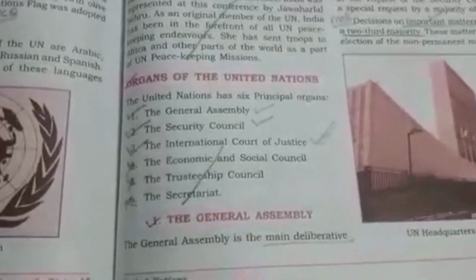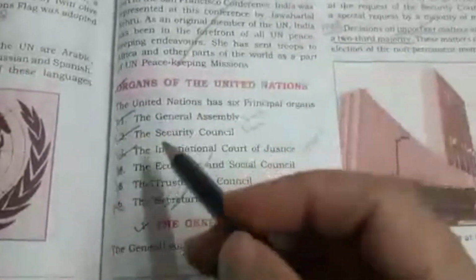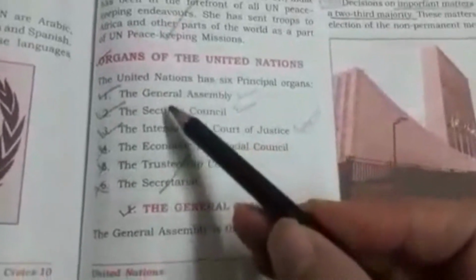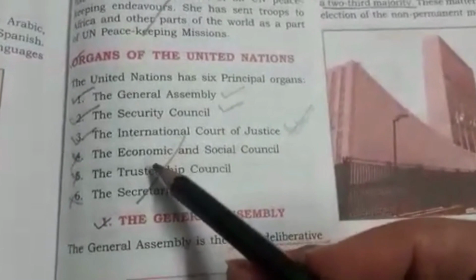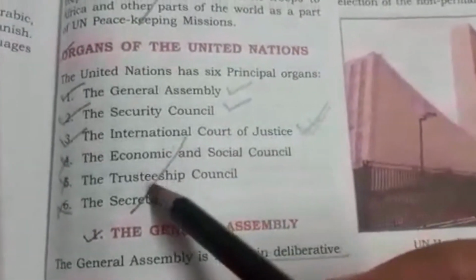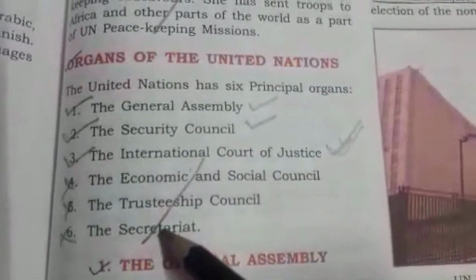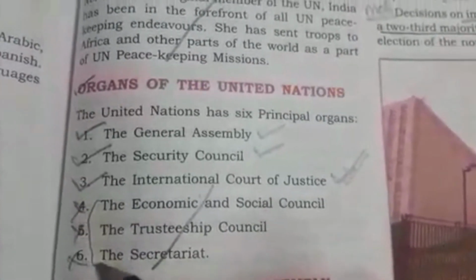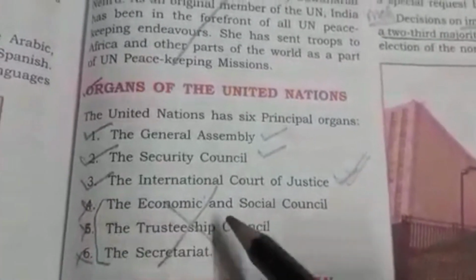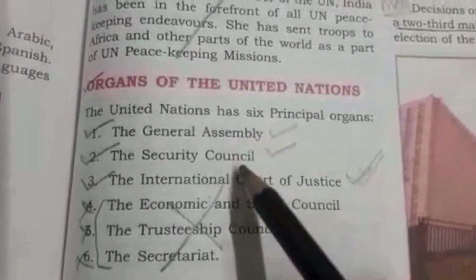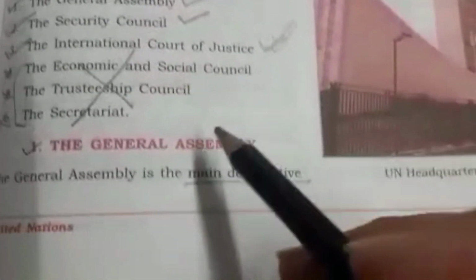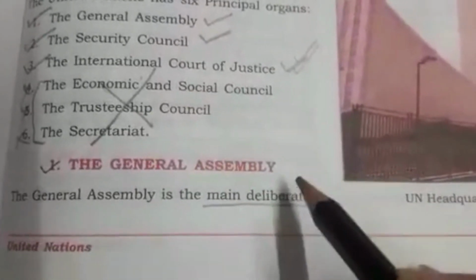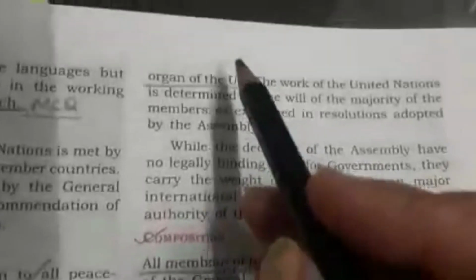Starting with the organs of the United Nations, there are 6 main organs: the General Assembly, Security Council, International Court of Justice, Economic and Social Council, Trusteeship Council and the Secretariat. But the last 3 are not in the syllabus, so you are not doing them. You are doing the first 3, that is the General Assembly, Security Council and the International Court of Justice. You start with the General Assembly and learn this term: it is the main deliberative organ of the UN.